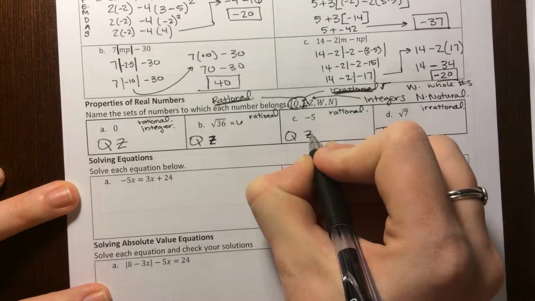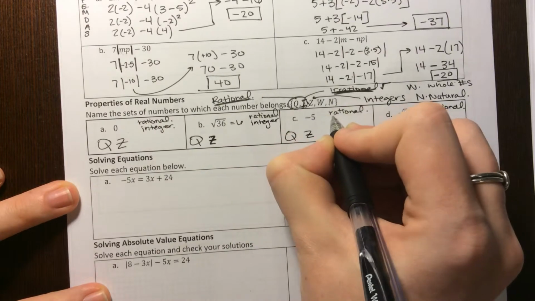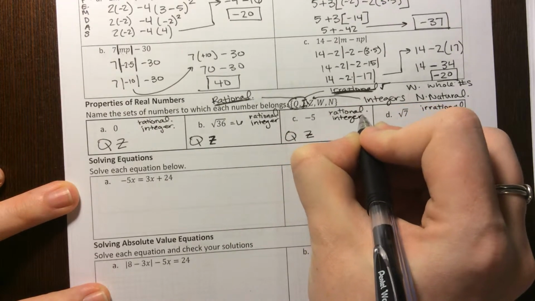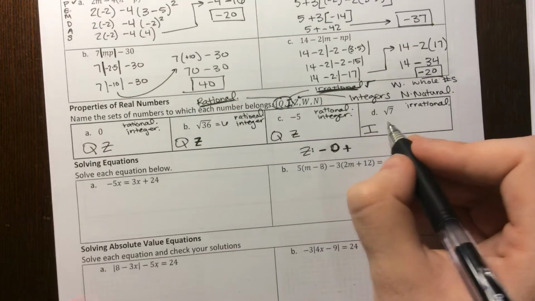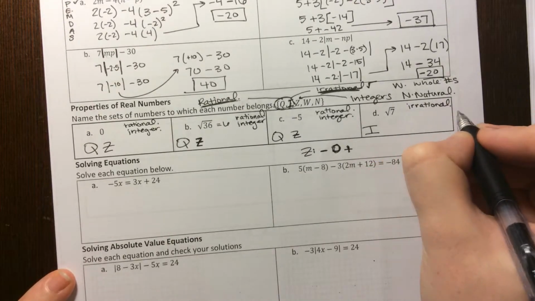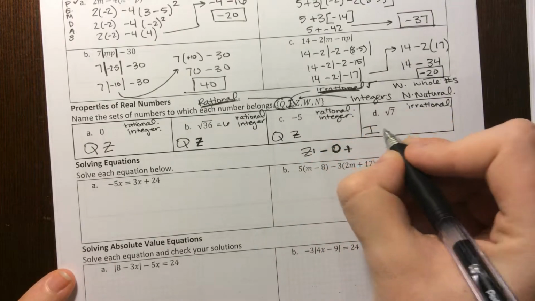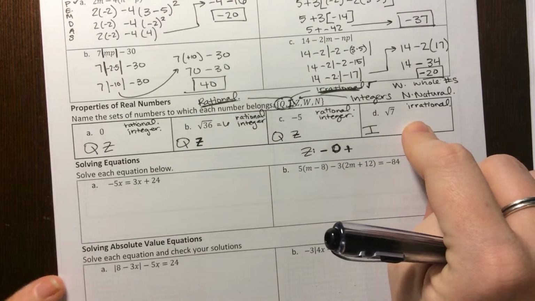So yes, this is an integer as well. Is square root of 7 an integer? Well, if we took it, it would be a decimal place that goes on forever. Since it has a decimal, it's not an integer. Okay, so this is not an integer. We can't put an integer there.